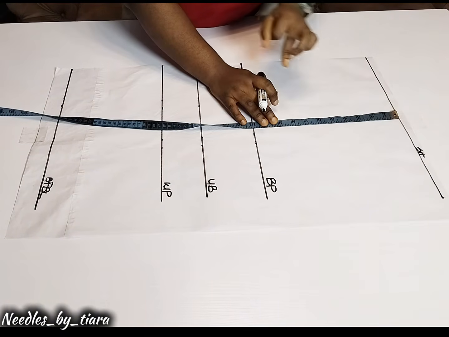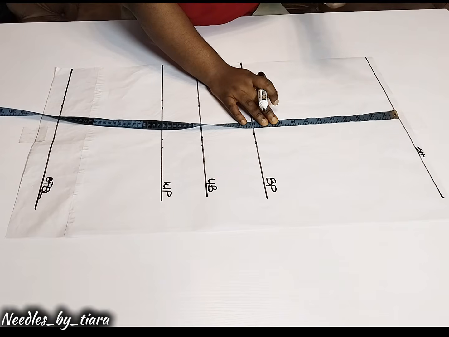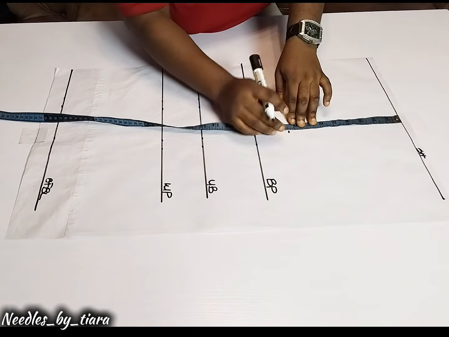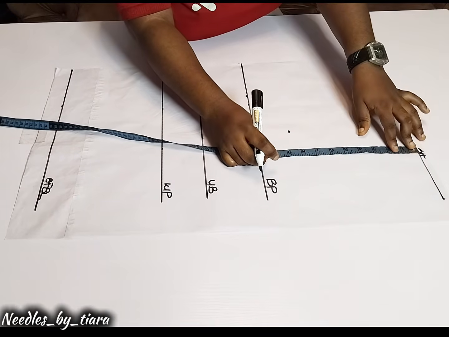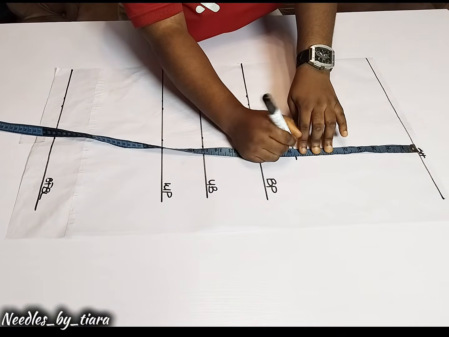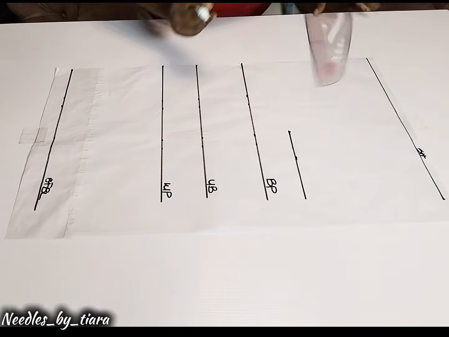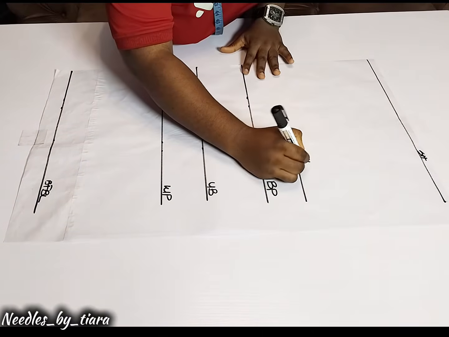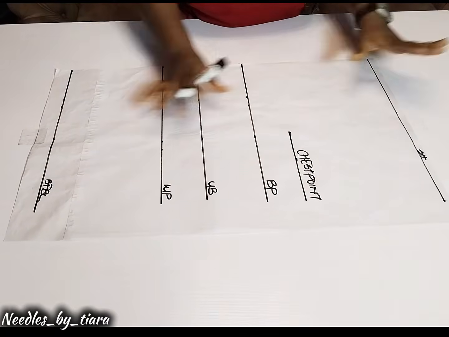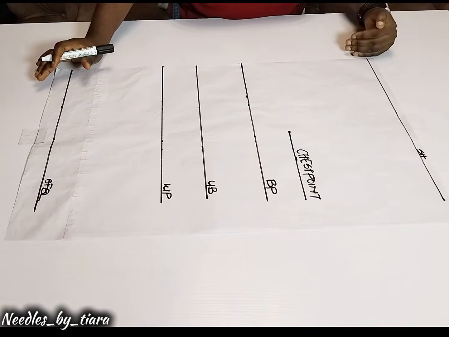Just like we did with our front pattern, place your tape from your shoulder point and mark down the distance between your client's shoulder to chest point line. Whatever you inputted for your front pattern, chalk down that same value. Going with your straight ruler, connect that point, and label this point your chest point line.